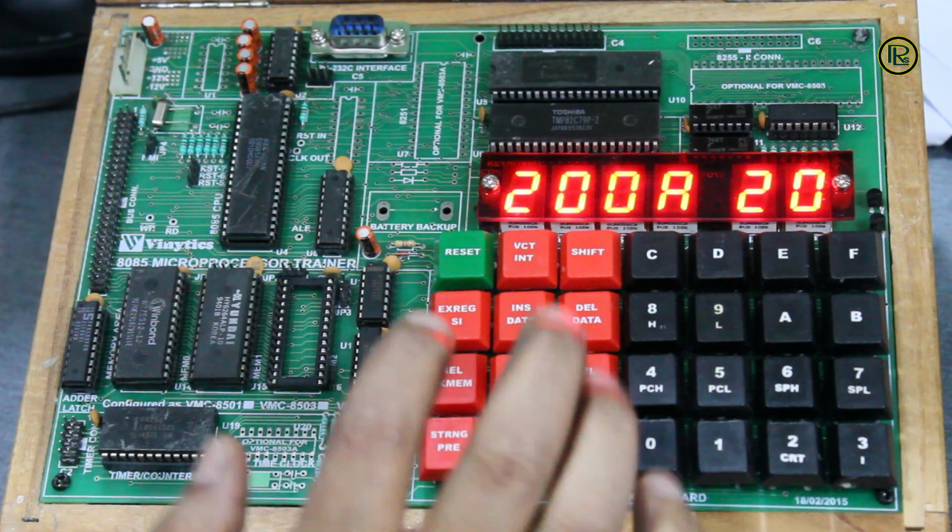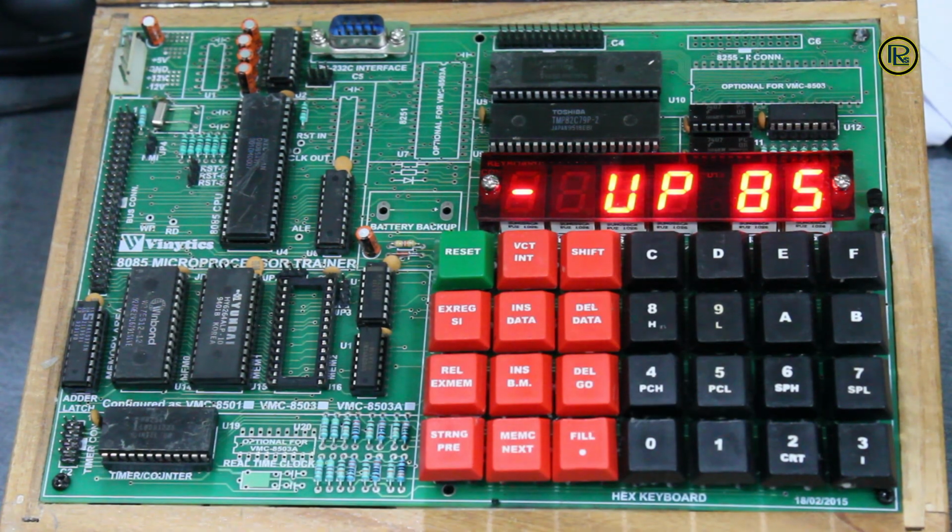Next, I have to reset, and I have to check whether the memory addresses 2050 and 2051 have got the numbers 3A and 8F.